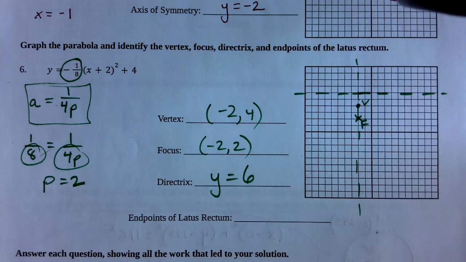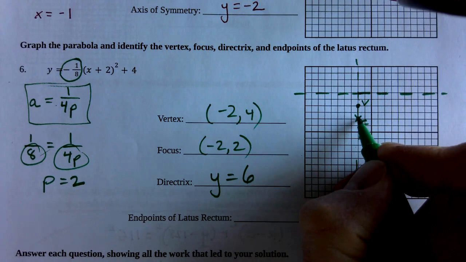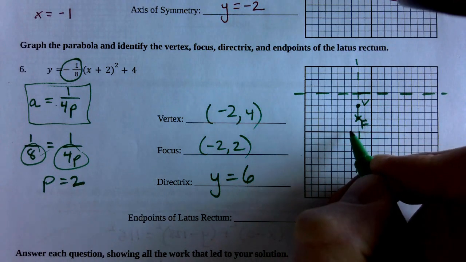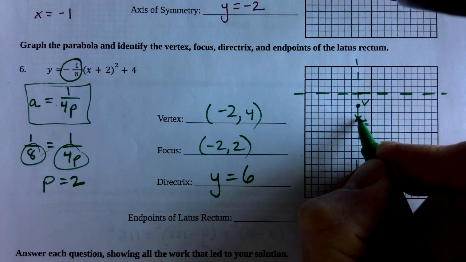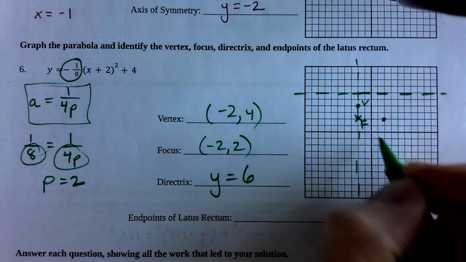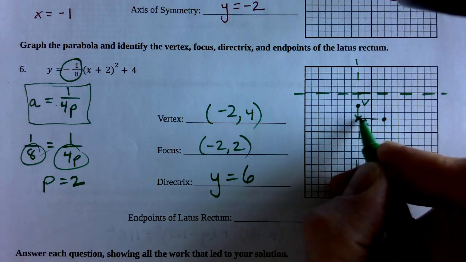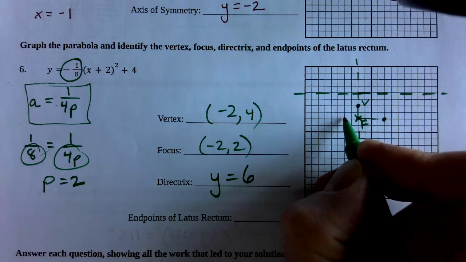Now, what is the latus rectum? Well, that's actually how I'm going to graph this one instead of using the A value, which I could. All right, but I know that the latus rectum has a length of 4P. So if I go like 1, 2, that's my distance of P, and then 1, 2 again, that's going to be one of the endpoints of the latus rectum. So this is a length of 4, and then 1, 2, 3, 4.